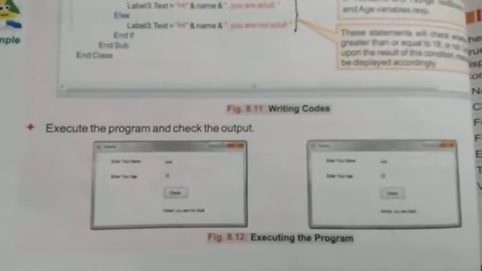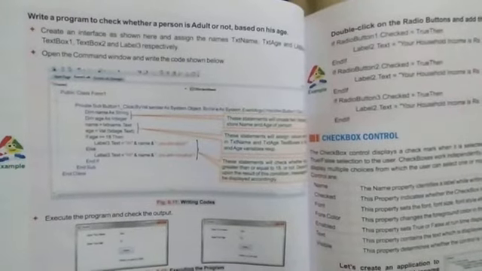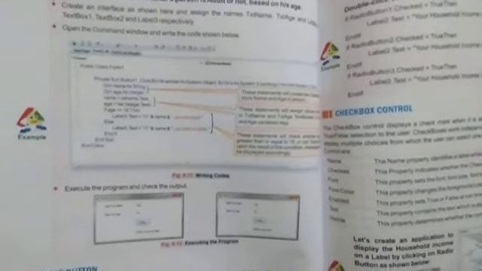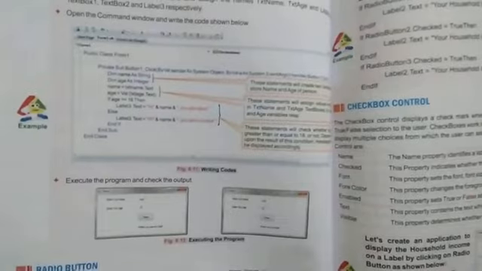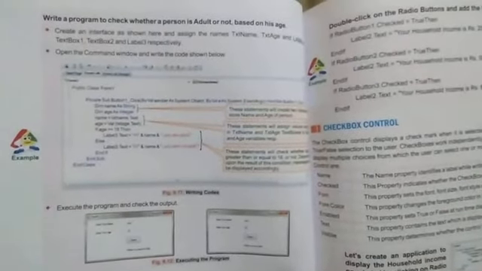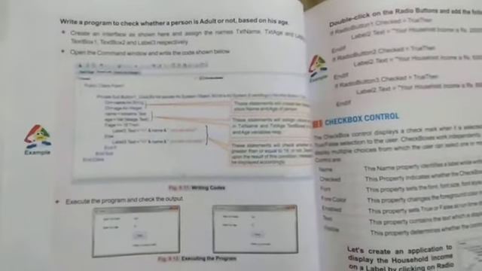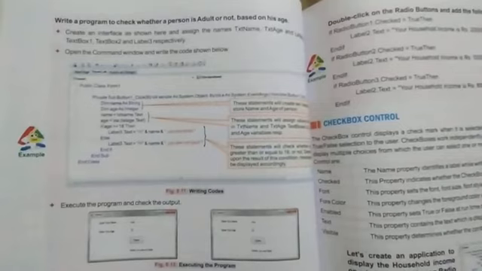Okay. So students, this is for today. You have to understand this program that is given in figure 8.12. You can see all the things very clearly, and you have to revise this point, and if you have any doubts then you can ask me.